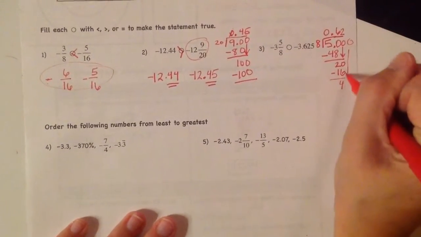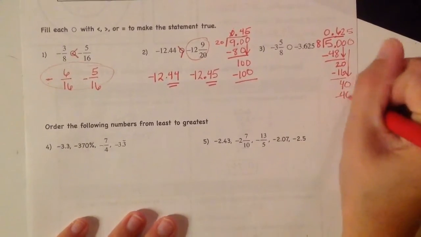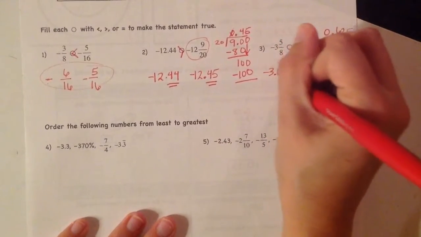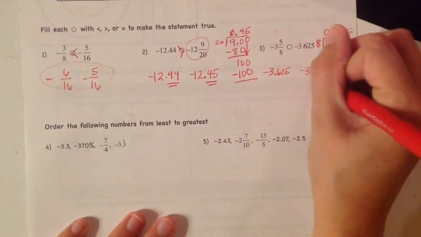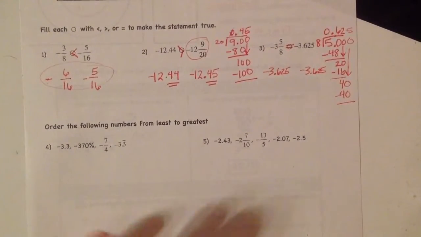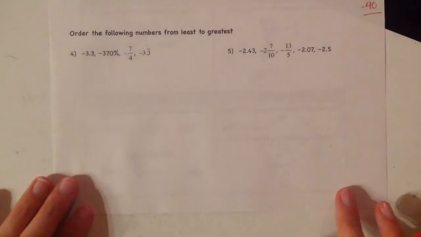Add another 0. 8 goes into 40 5 times. Now I got my remainder of 0. So over here I've got negative 3.625. On the right side I've got negative 3.625. They are exactly the same, so they are equal to. So that's just comparing. Now we're going to look at ordering them from least to greatest.